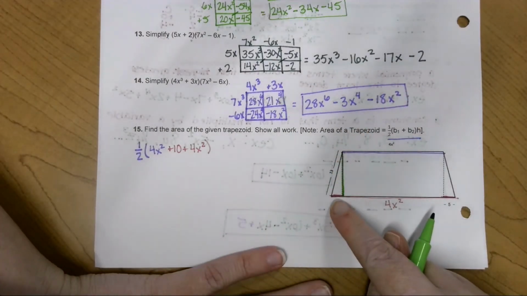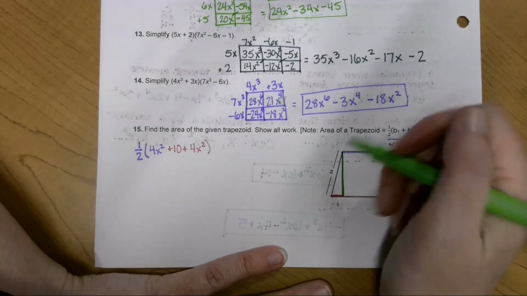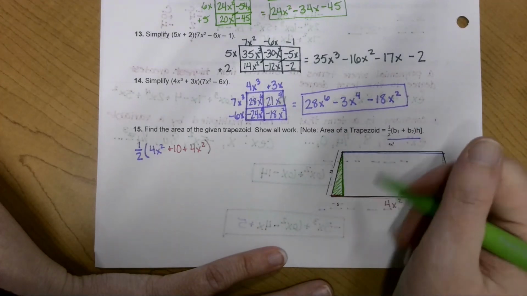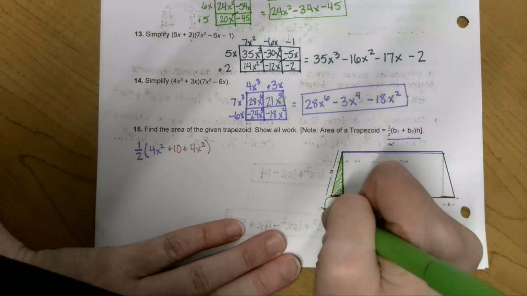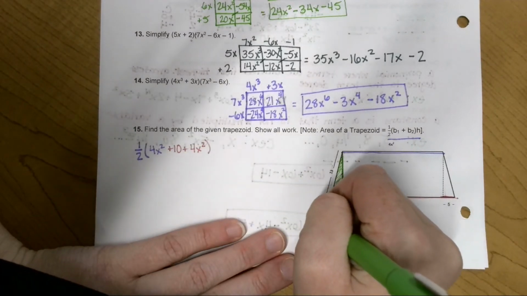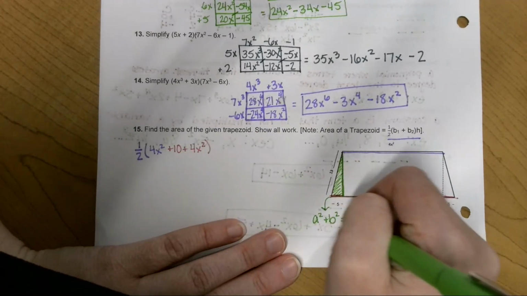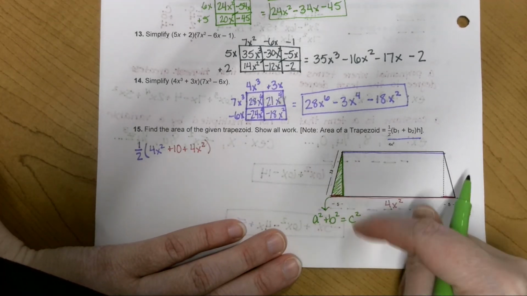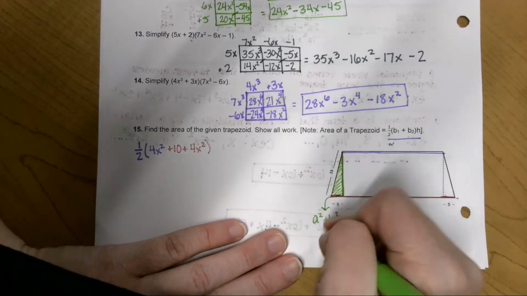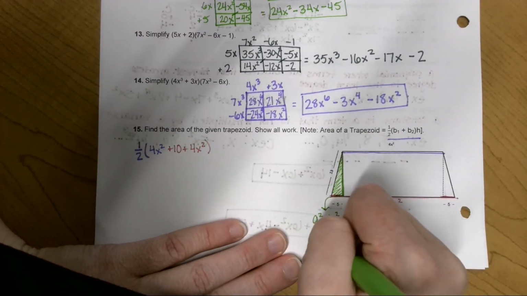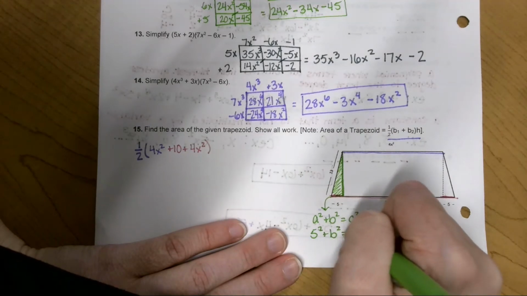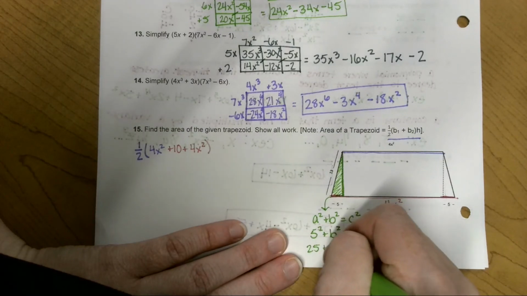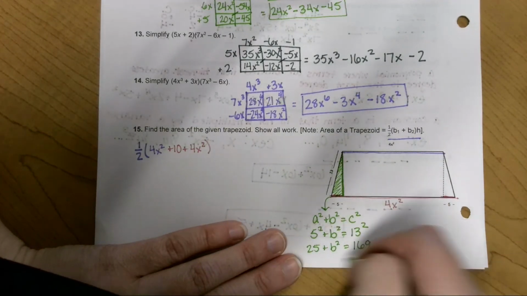But what I do have is if I look, I've got a right triangle. And I have the base and the hypotenuse, which means I can do Pythagorean theorem to get the height. So a squared plus b squared equals c squared. Now remember, a and b can be either of the two legs, but c has to be the hypotenuse. So we'll do 5 squared plus b squared equals 13 squared. 25 plus b squared equals 169.